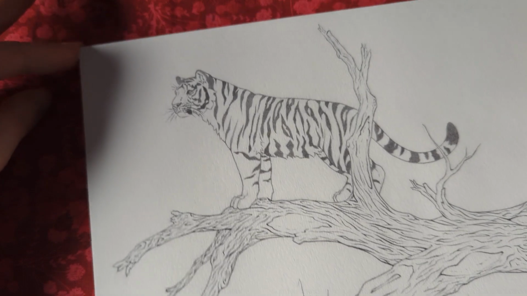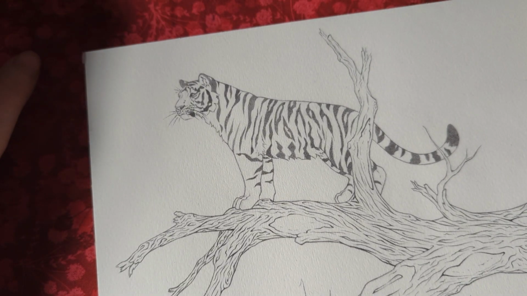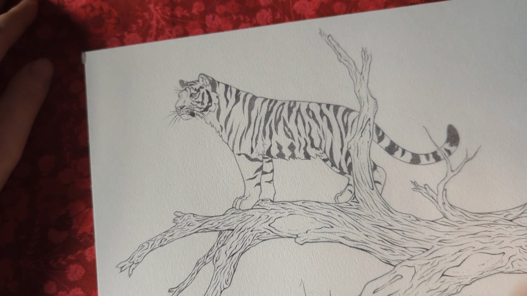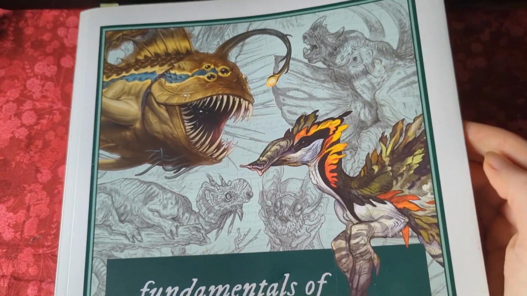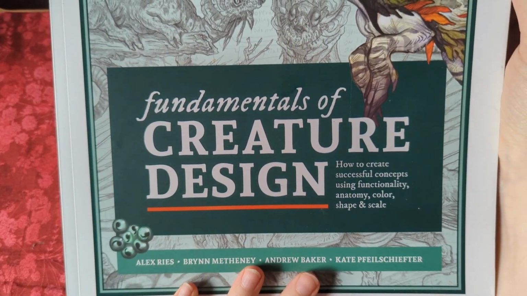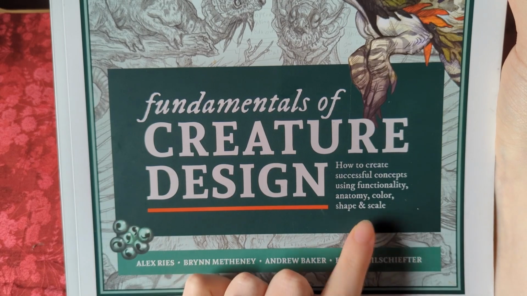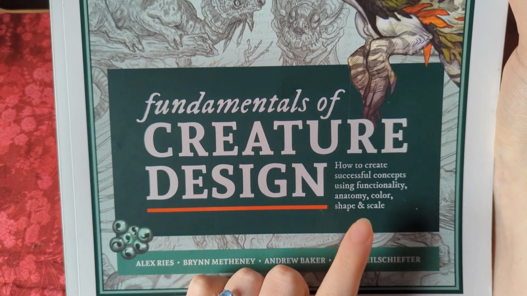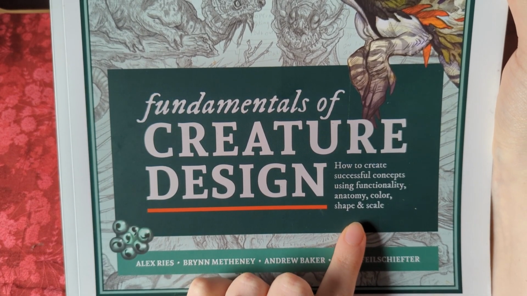I might do a dedicated video on how I actually learn from both my educational and inspiration art books, but for now, let's get into the educational ones. To start us off with, in the educational section, we have Fundamentals of Creature Design, how to create successful concepts using functionality, anatomy, colour, shape and scales.